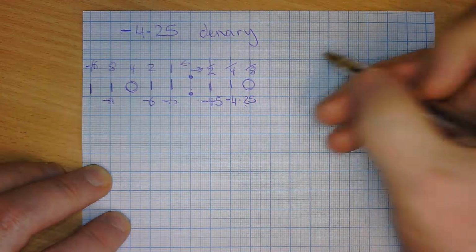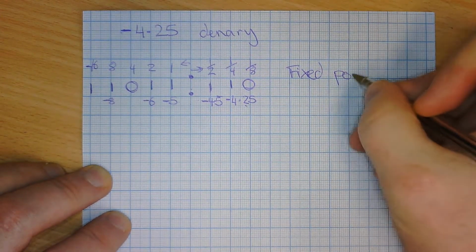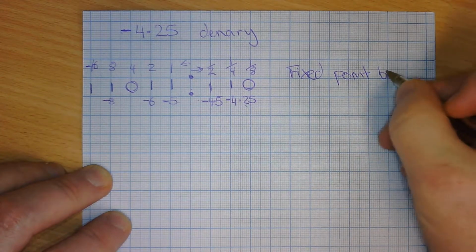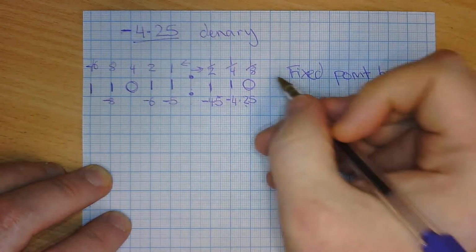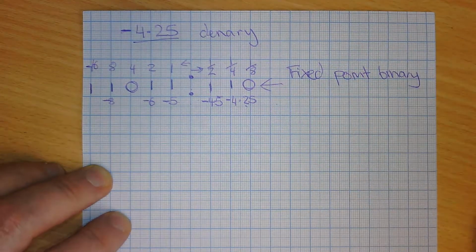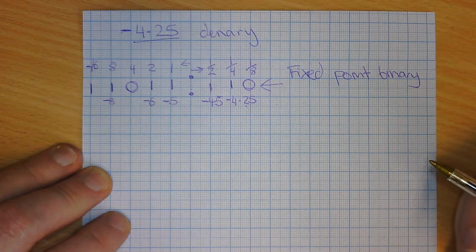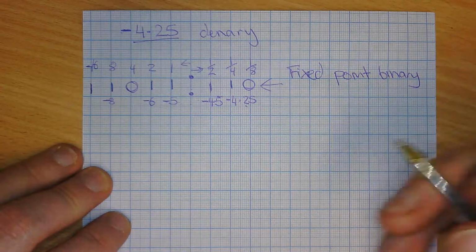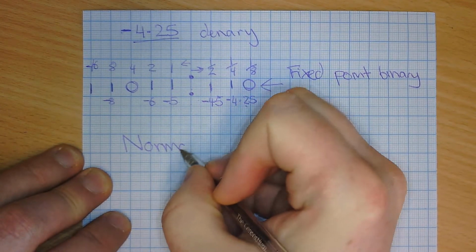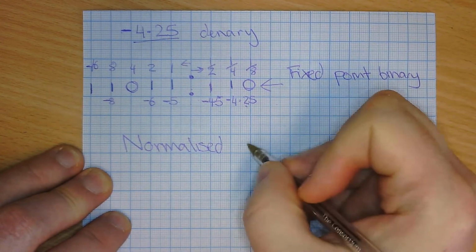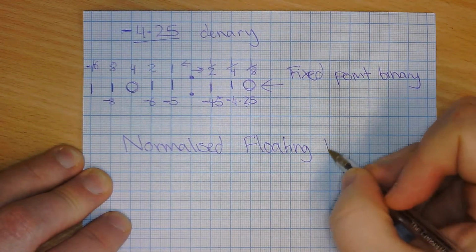I don't need any of those. So in fixed point binary, the representation of minus 4.25 is that fixed point binary number along there. I'm going to move to normalized floating point next.